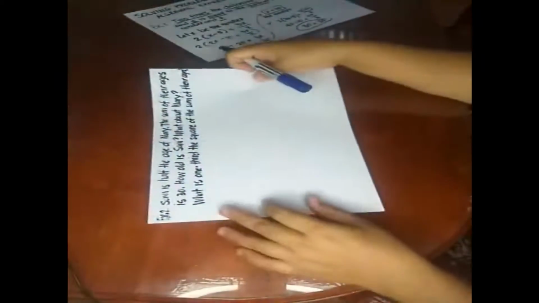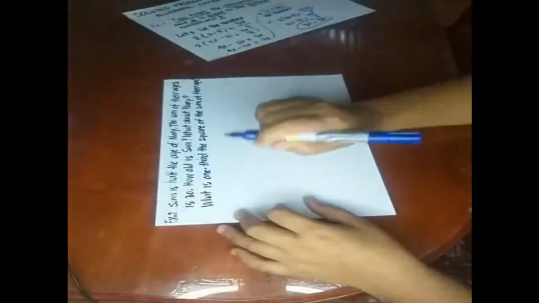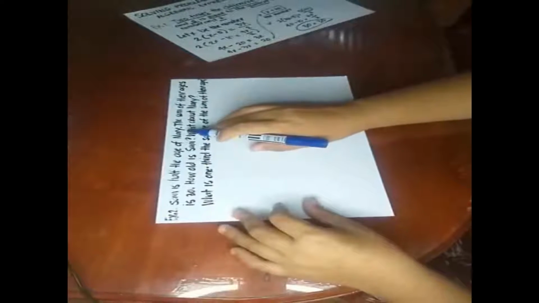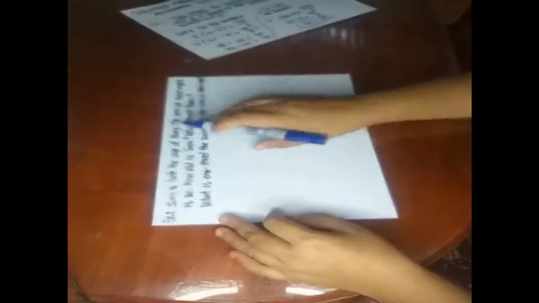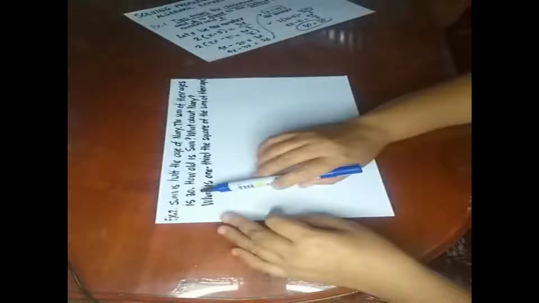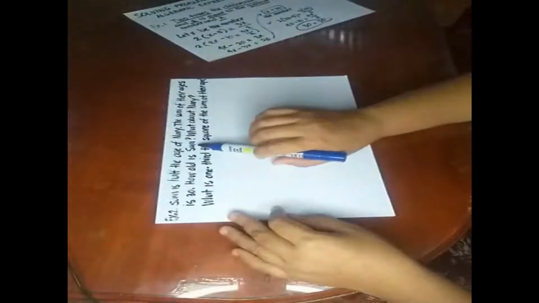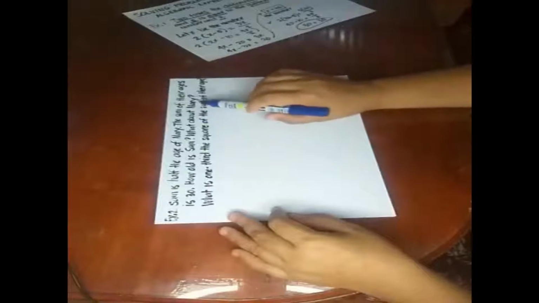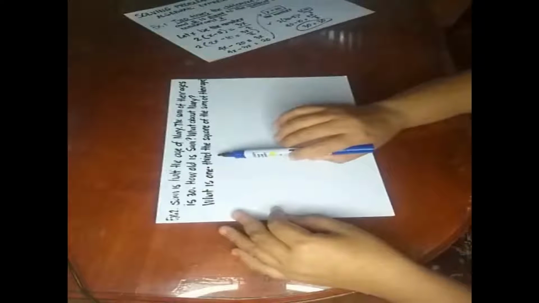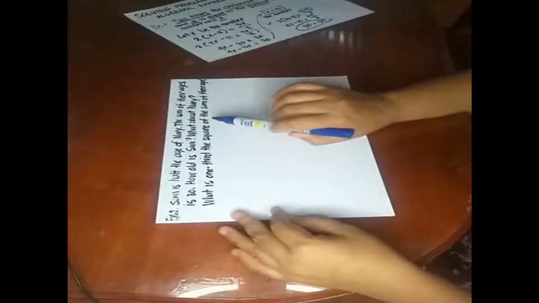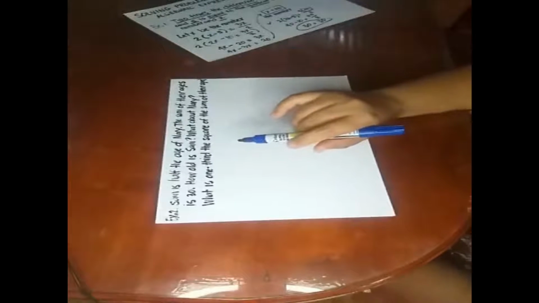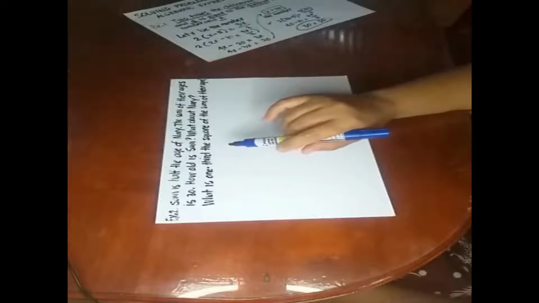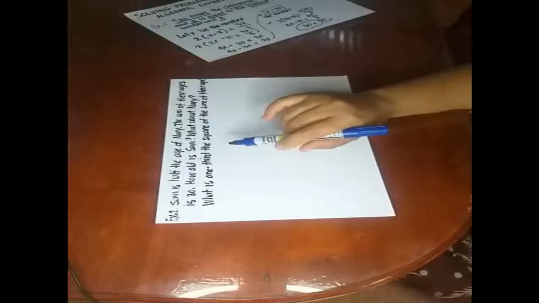So, for the second example: Sam is half the age of Mary. The sum of their ages is 30. How old is Sam? What about Mary? What is 1/3 the square of the sum of their ages? So there are three problems to be solved in example number 2.